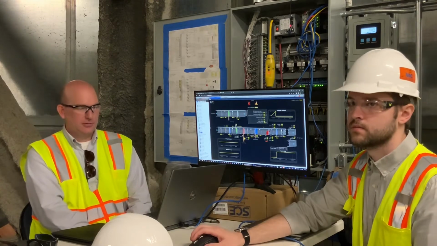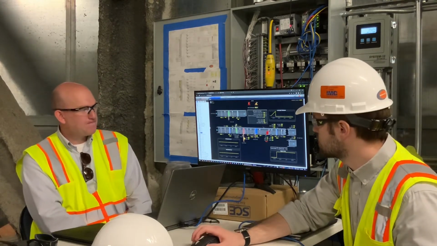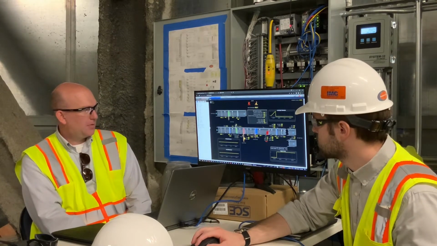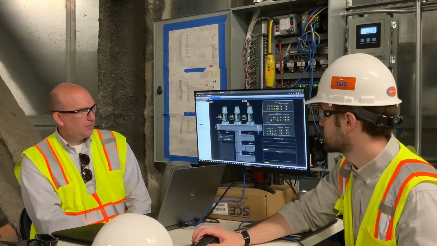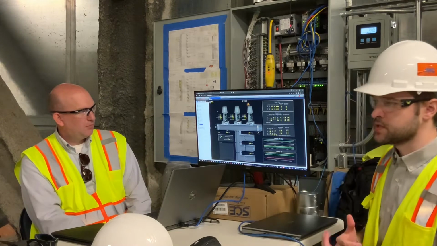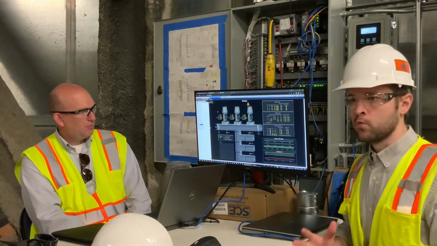So the exhaust, you can think of this as basically the other half of this unit. This is designed to normally run one fan.